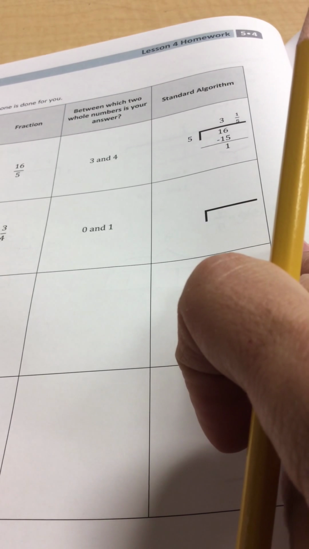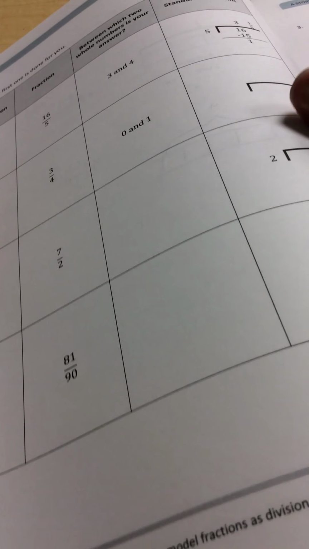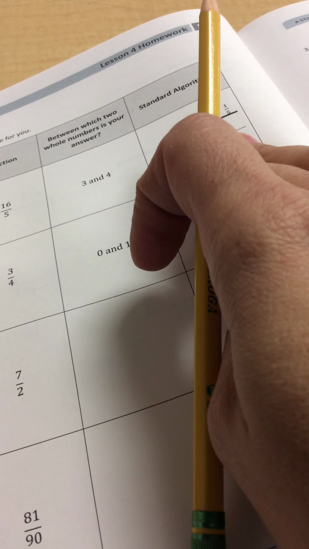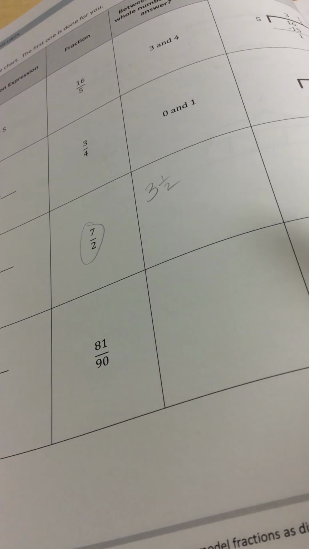When we go here, the only thing that kids seem to be a little bit hung up on was understanding between which two numbers it would fall. So this third column right here, between which two whole numbers is your answer. So for example, 7 halves. I know that the 2 goes into 7 3 times with 1 left over, so that's 3.5.